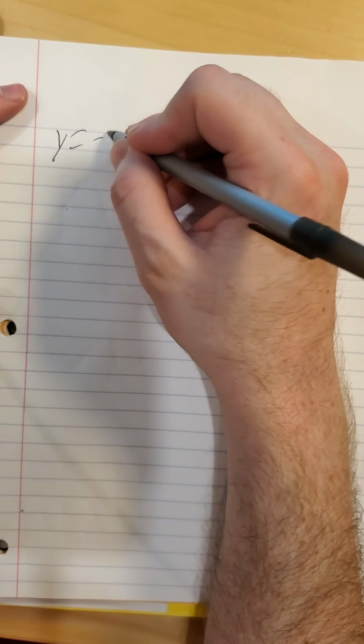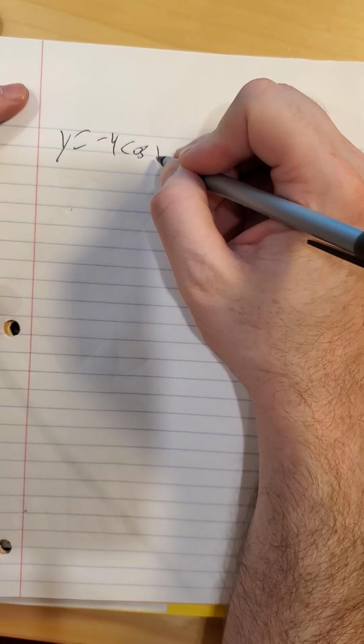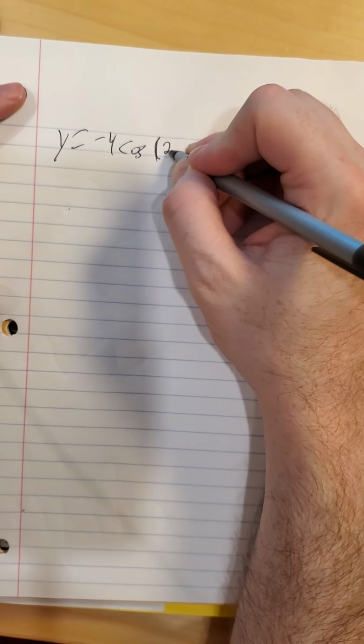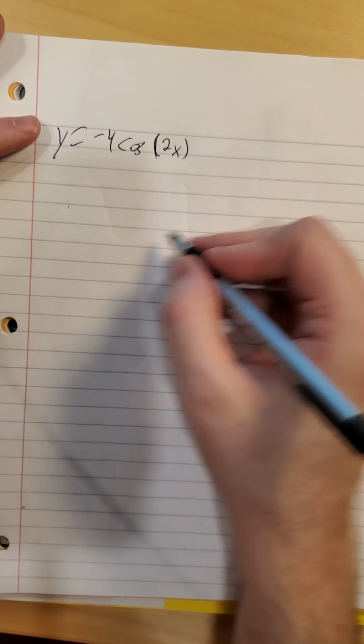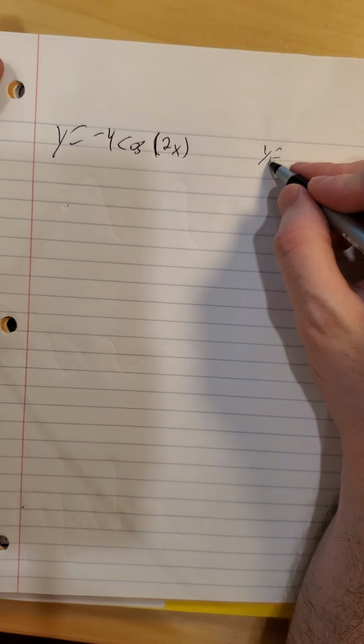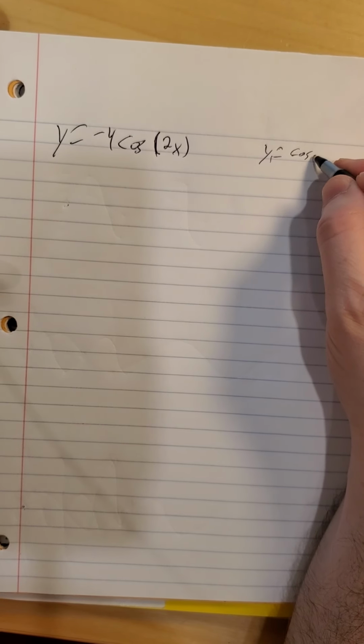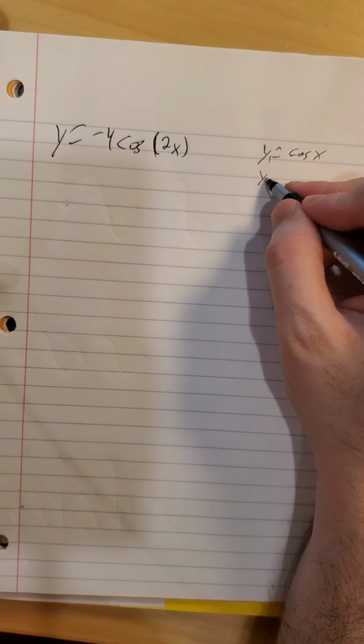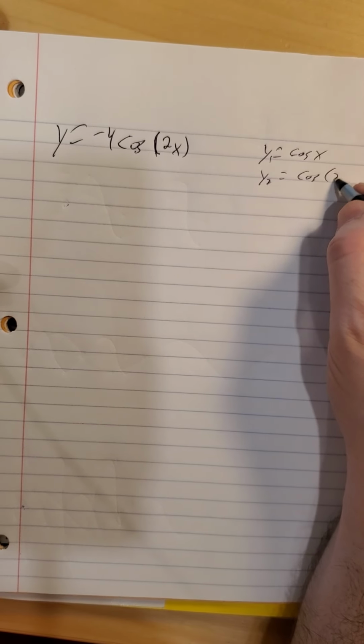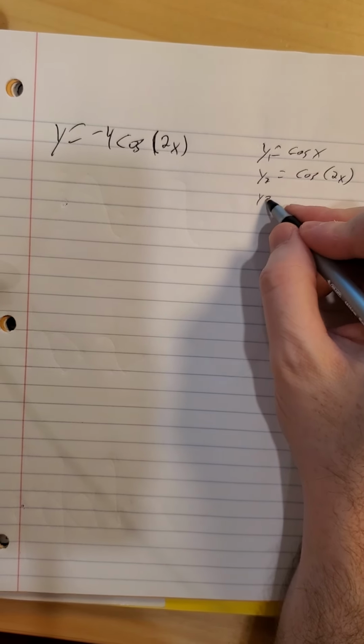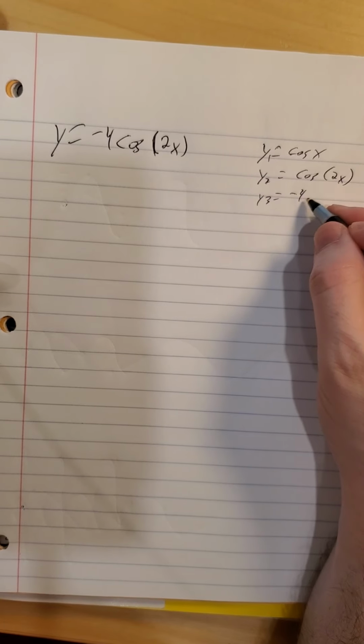We'll do y is -4 cosine of 2x. So the graphs that we'll need: y1 will be cosine of x, y2 will be cosine of 2x, and y3 will be the whole thing.